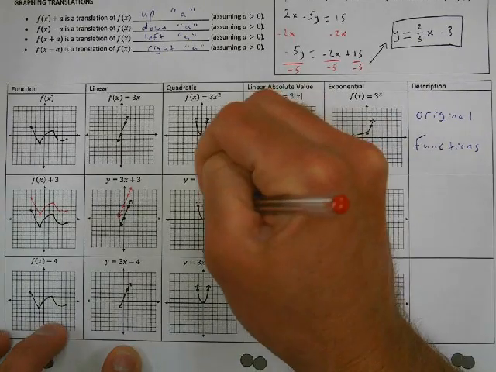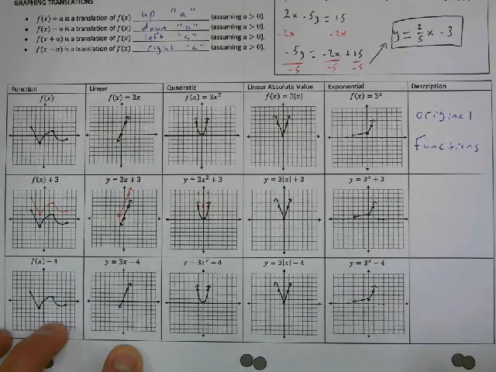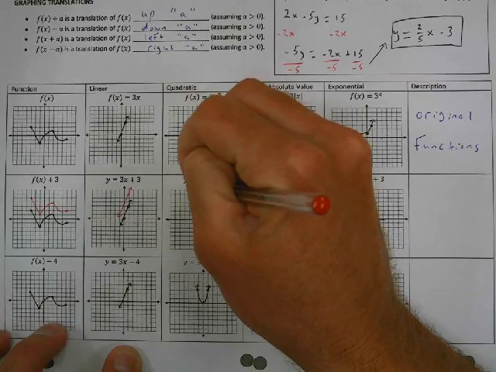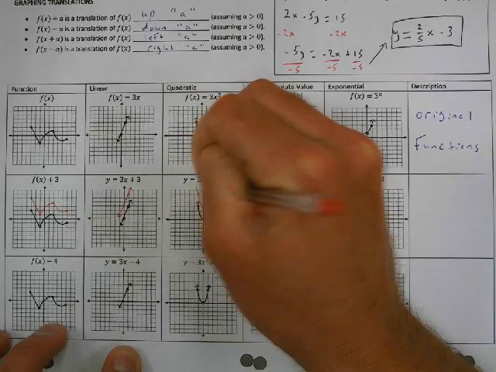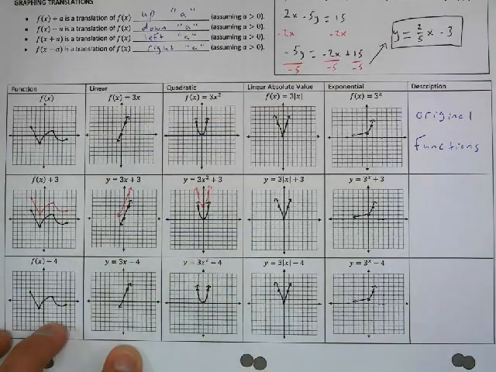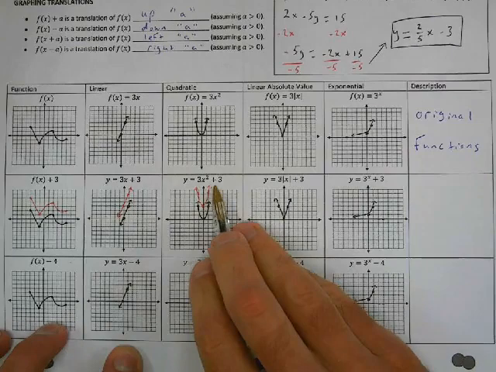Try to make them a little bigger so you can see. And then connect the dots, and you'll have your new parabola. So again, it should have the same shape. It should be opening the same direction. It's just going to be shifted up 3.